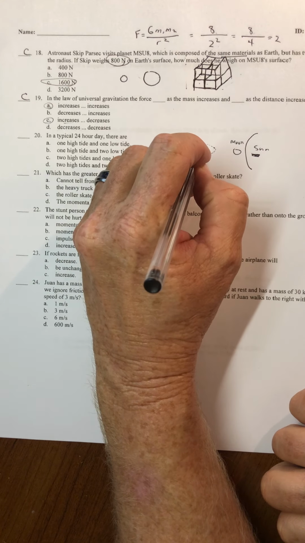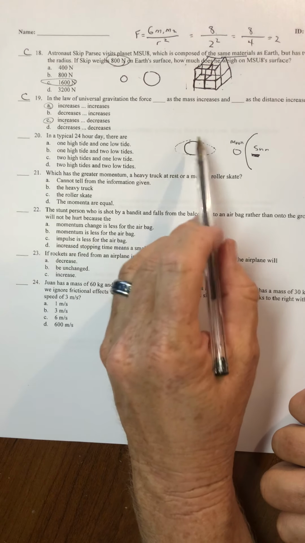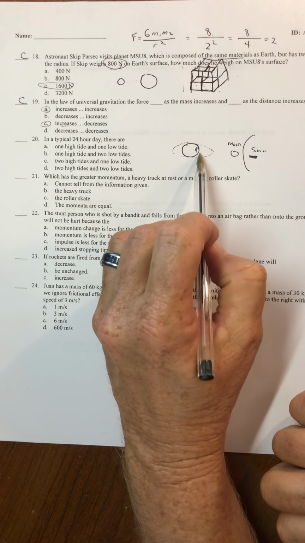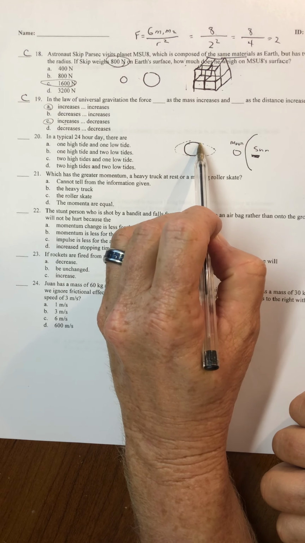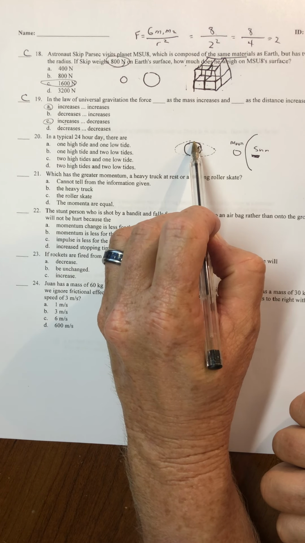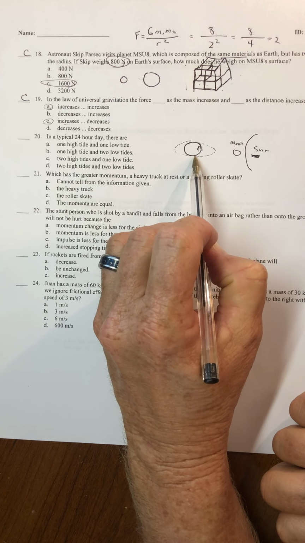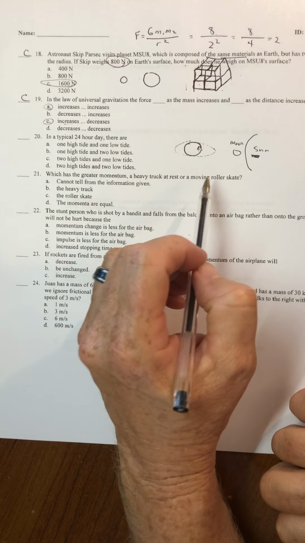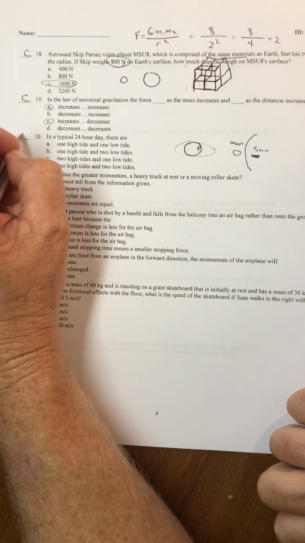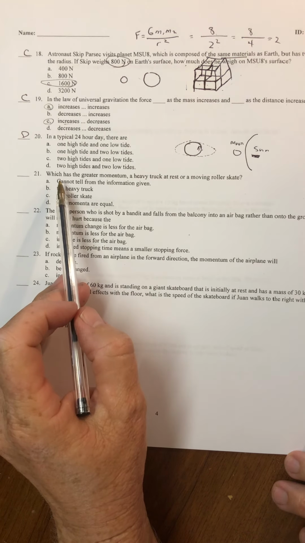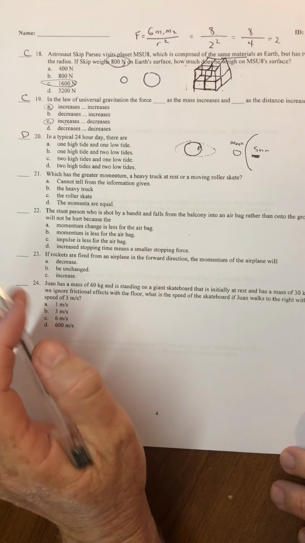And so if you're sitting on this round object spinning around, you would move around and you would go into the bulge. That'd be high tide, and 6 hours later you would go where the water's missing, so low tide. 6 hours later you'd be high tide, and 6 hours later you'd be low tide. And so you'd have two high tides and two low tides, and that would be then D there. What is the high tides and the low tide? And then which has a greater momentum?